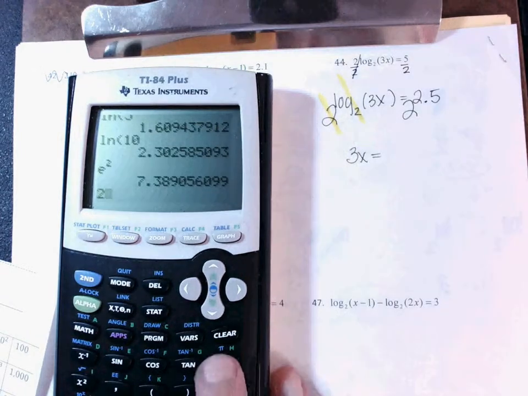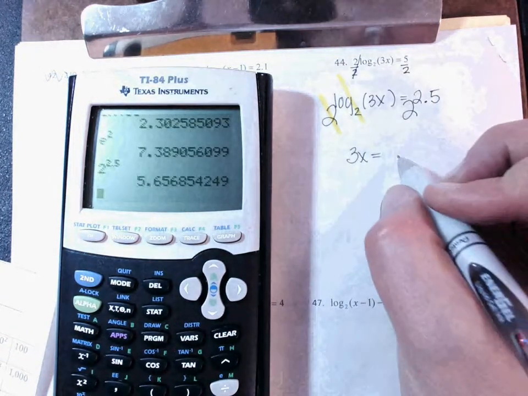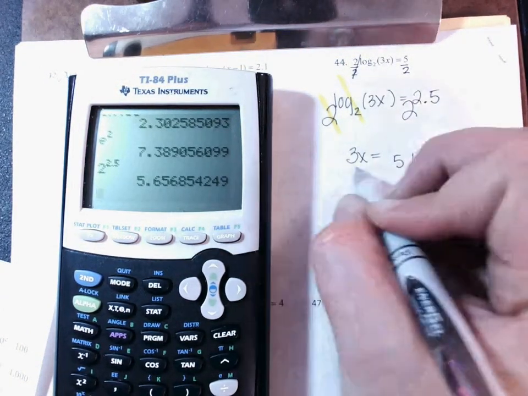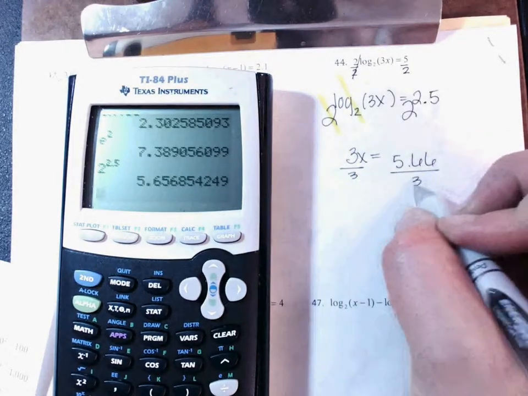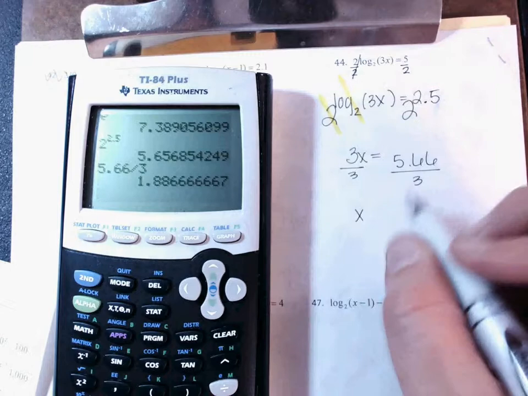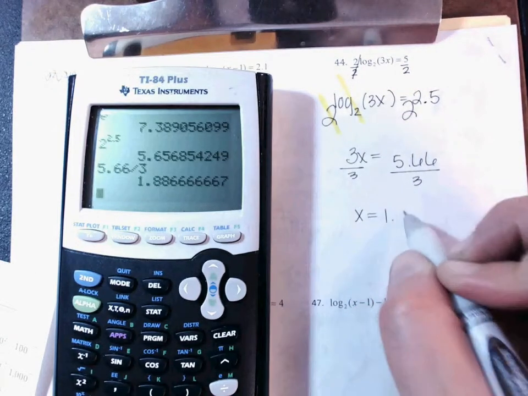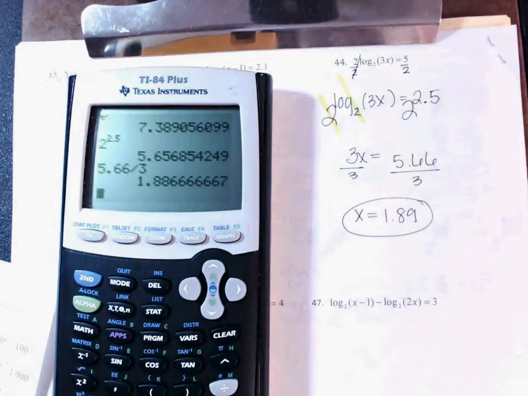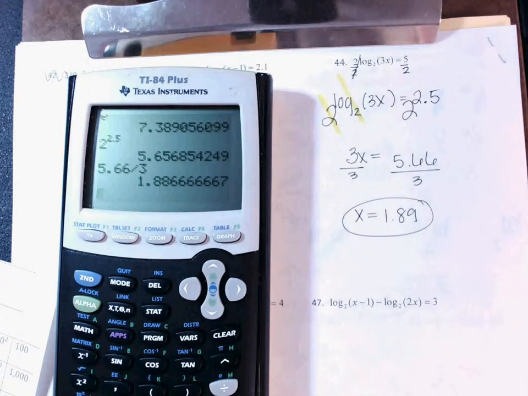Okay, good. And then what's your last step after that? Divide by 3. 5.66 divided by 3 is 1.89. And now if you put on the test 0.88, I don't care, that's fine. If you're close up to that second decimal, then I'll still give it to you.